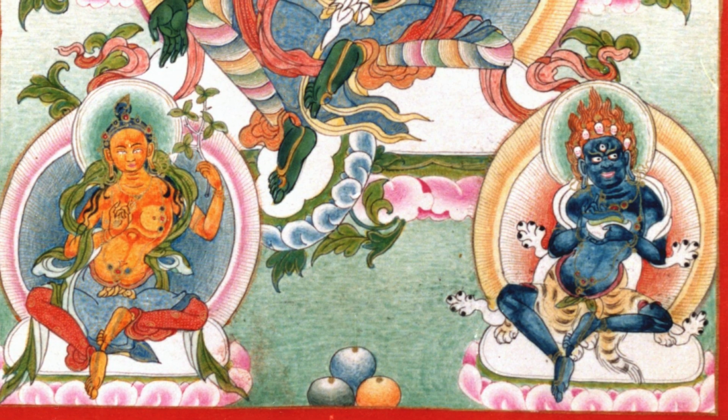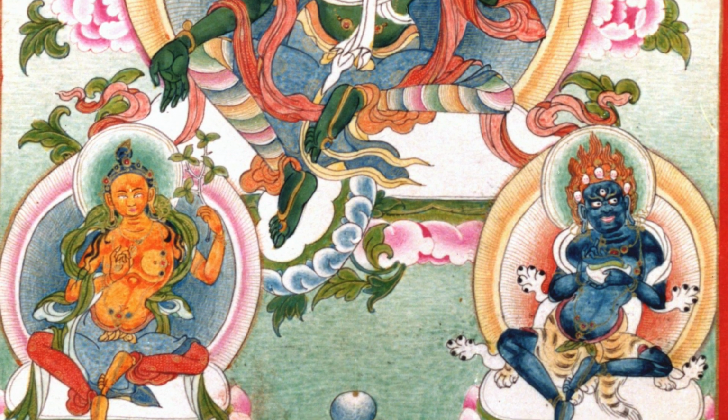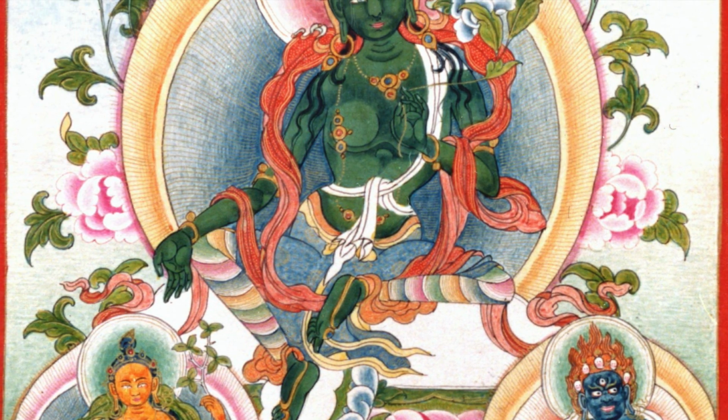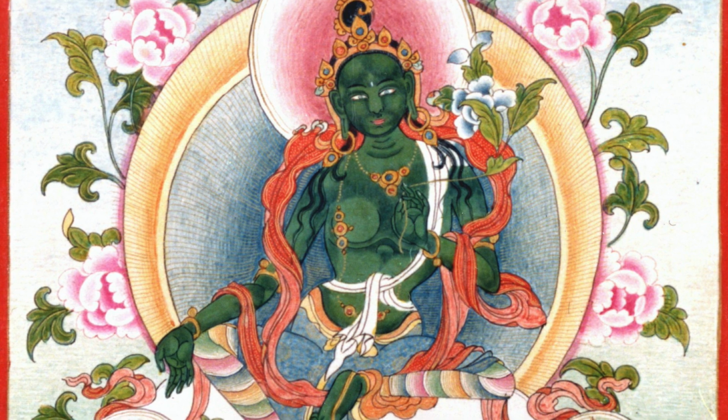So the principal form is as I've described, and she can appear solitary in a painting, or within the Sengdengnak, the sandalwood forest configuration, where it's three deities. So on her right side would be a yellow Marichi, and on her left side would be a blue Ekajati in a semi-wrathful or wrathful appearance.